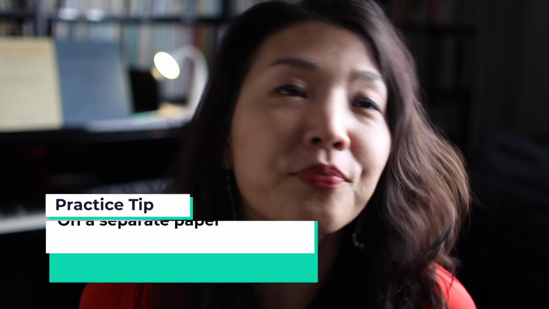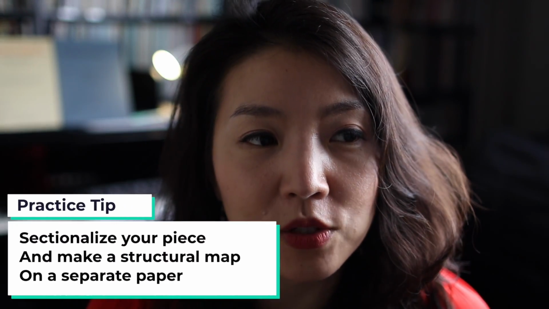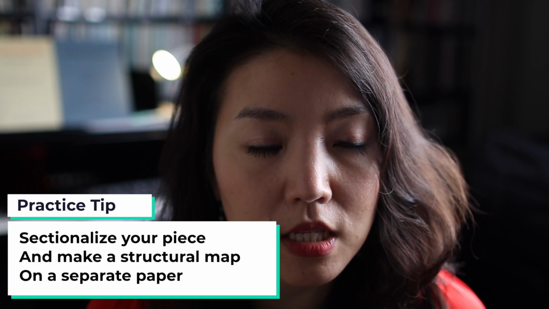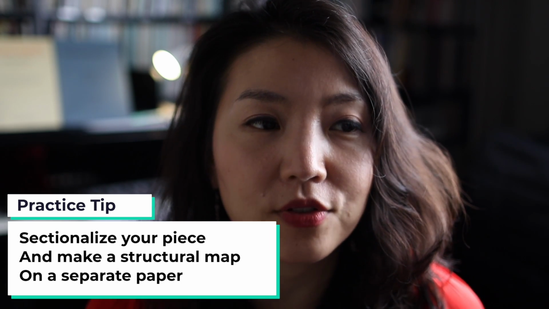So one practice tip that I want to share with you today is to sectionalize your piece and have a structural map on a separate paper. For example, your piece might be A, B, A prime, and coda. That's the form of your piece, right?